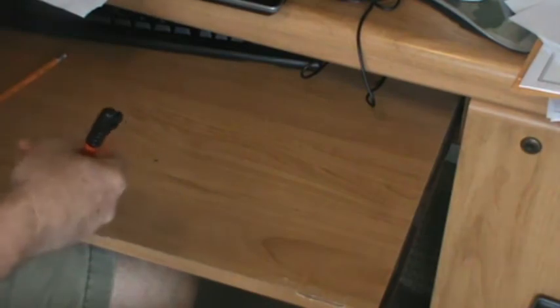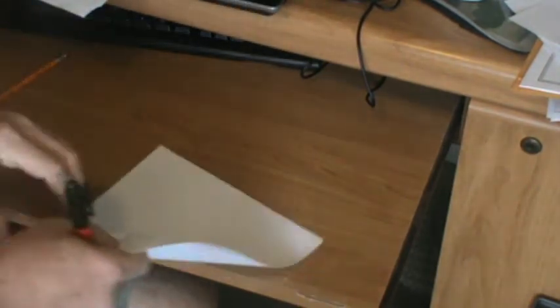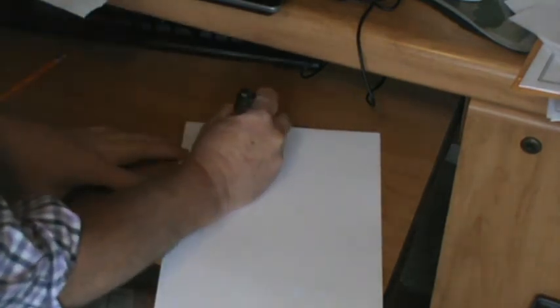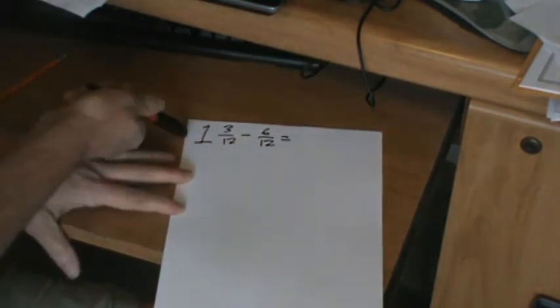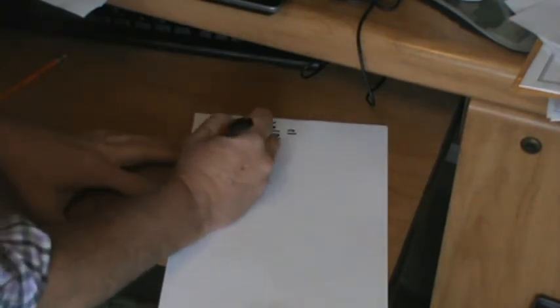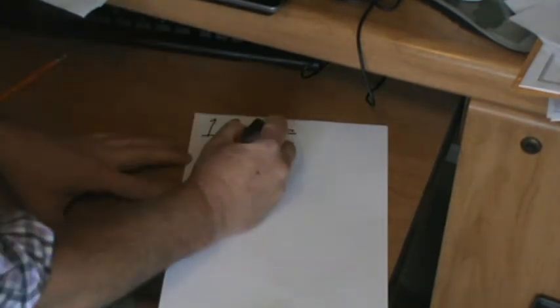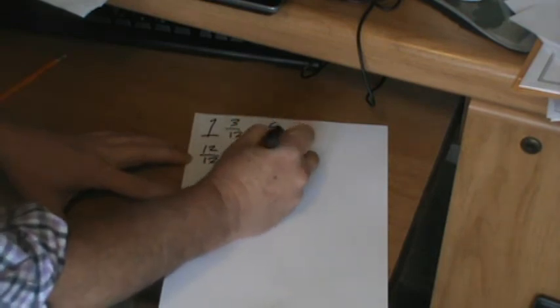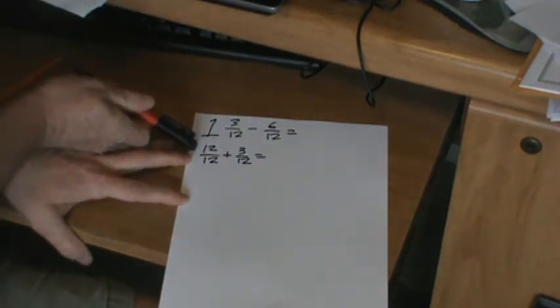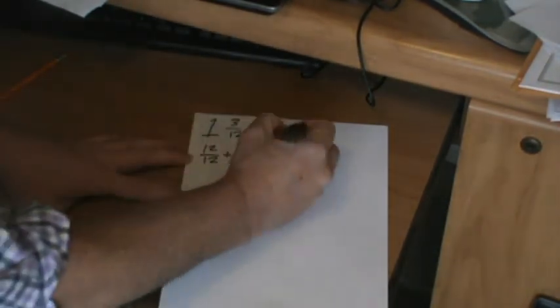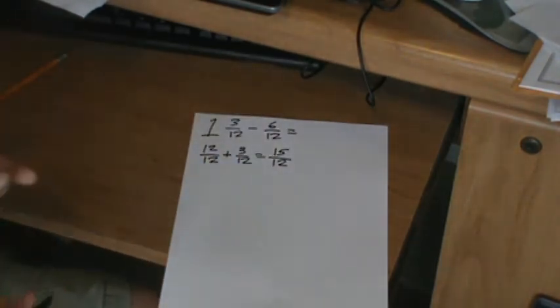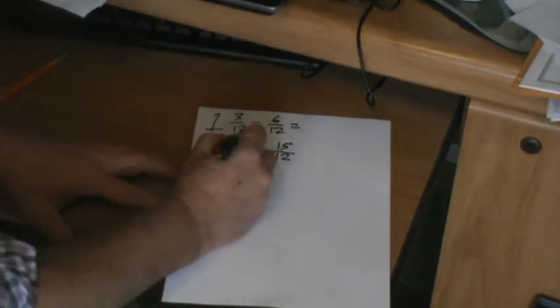And one more to go. This is letter E for those of you with a problem set at home. Those of you that not, we can add using our scratch paper. 1 3/12 minus 6/12 equals what? Well, let's decompose this, make it a 12/12 plus 3/12. And we're going to turn this mixed number into an improper fraction. 12 plus 3 is 15. Remember, an improper fraction, the numerator is always larger than the denominator. So I have 15/12. Now, let's go ahead and subtract.